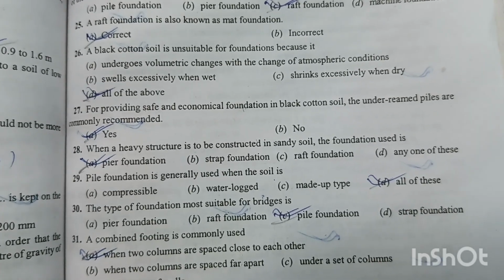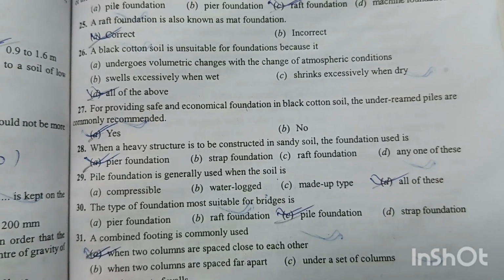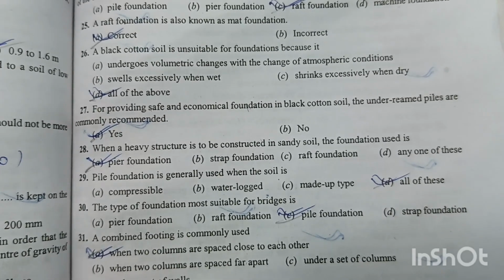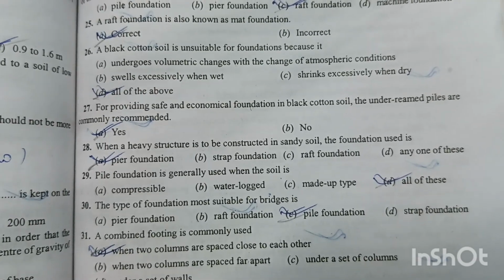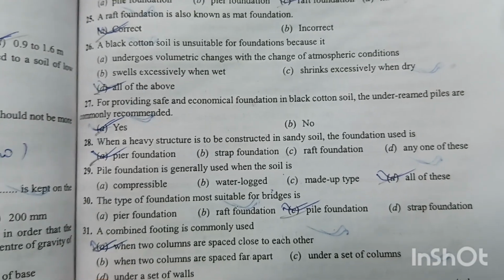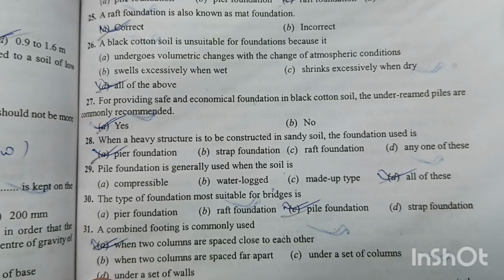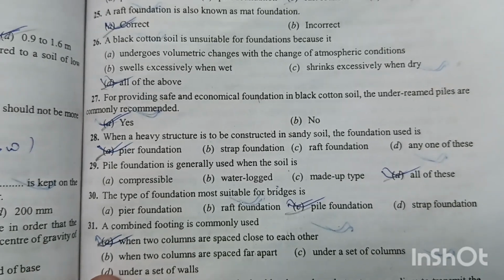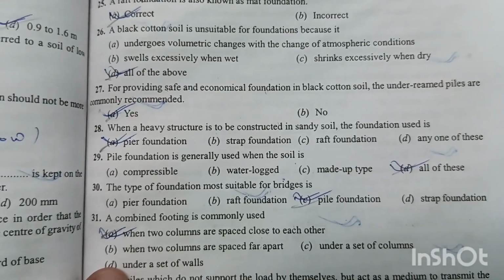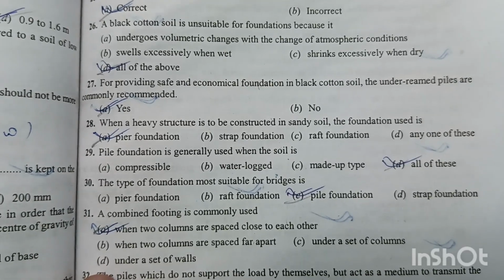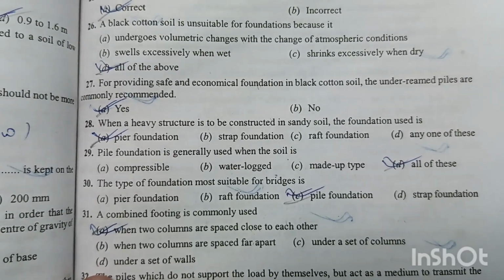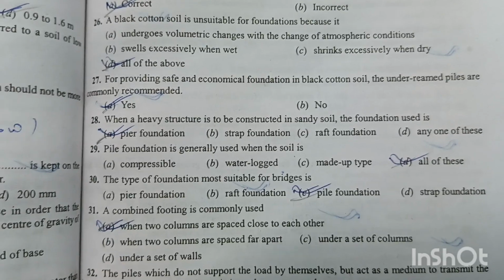Question number 29. Pile foundation is generally used when the soil is compressible, waterlogged, made up type. Option D is the right answer. All of this. Question number 30. The type of foundation most suitable for bridge is pile foundation. Option C is the right answer. Question number 31. A combined footing is commonly used when two columns are placed close to each other. Option A is the right answer.